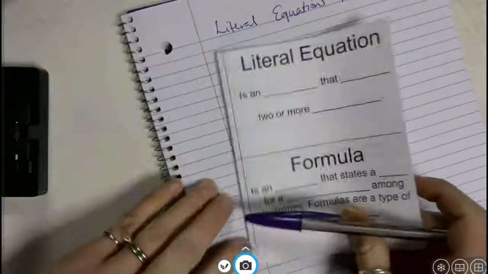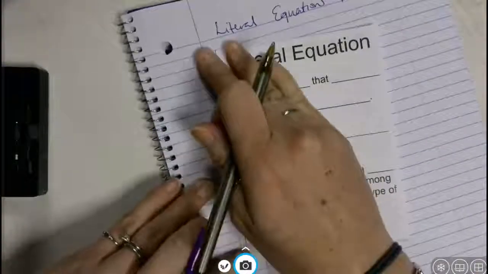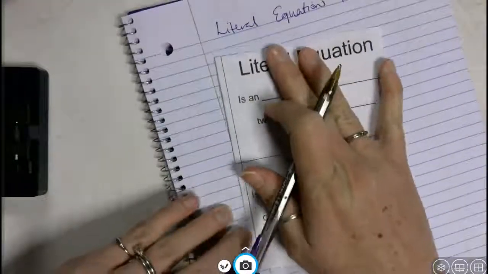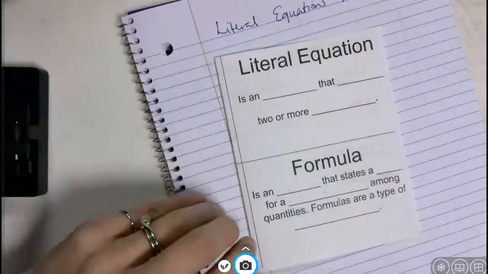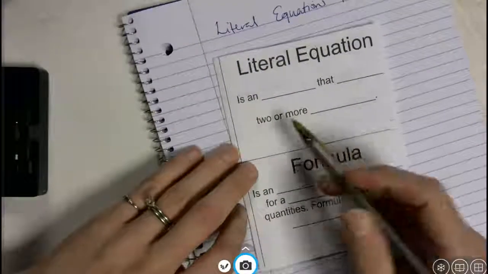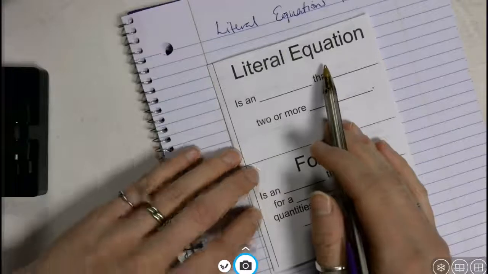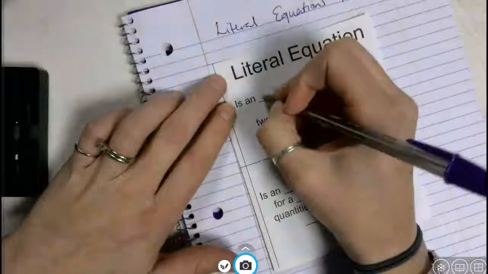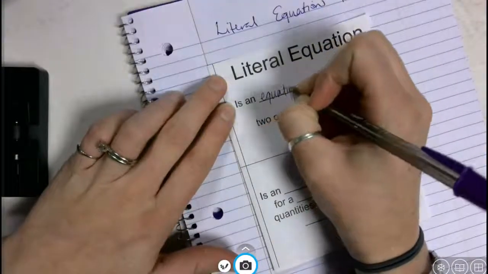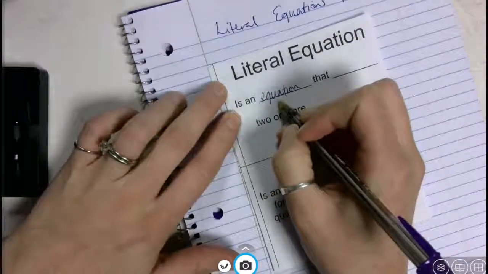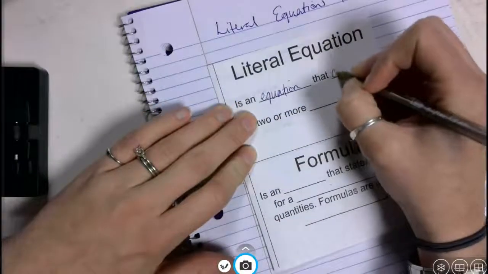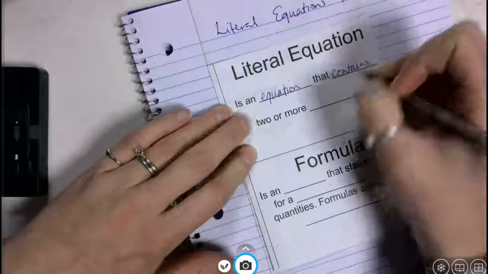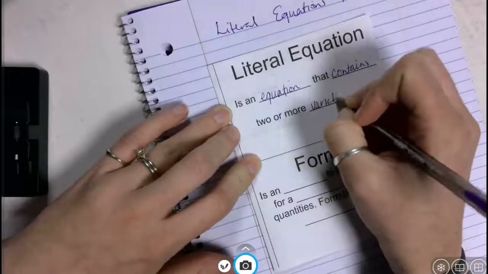So what you really need is this sheet right here that I've handed you. This is where we're going to capture most of our notes that we're taking today. So the first thing is we want to define what a literal equation is. So a literal equation is an equation, and remember what equation means, it has an equal sign, but this equation contains two or more variables.